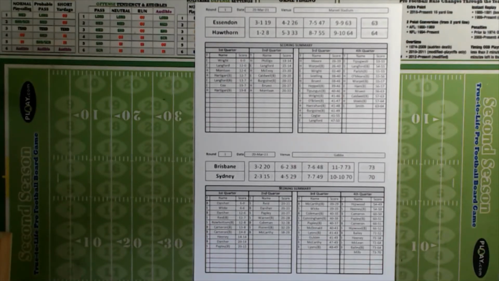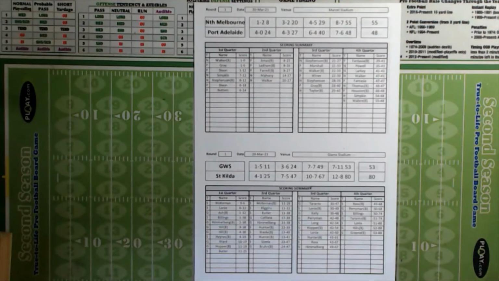At the Gabba in Brisbane, Brisbane 11-7-73 beat Sydney 10-10-70. So a good scoring game there, but unfortunately my Swans didn't come out on the best side of that result. At the Marvel Stadium on the 20th, North Melbourne 8-7-55 beat Port Adelaide 7-6-48. And at Giants Stadium, GWS 7-11-53 got hammered by St Kilda 12-8-80.